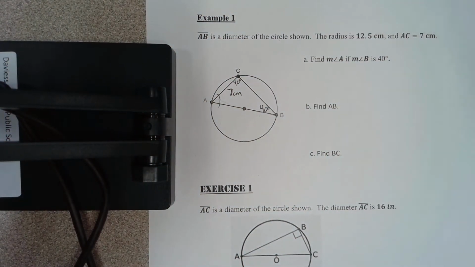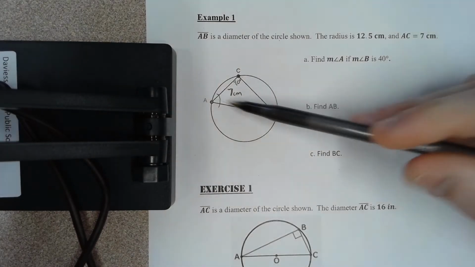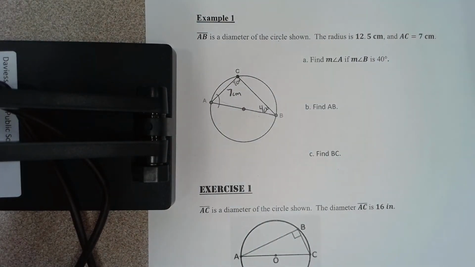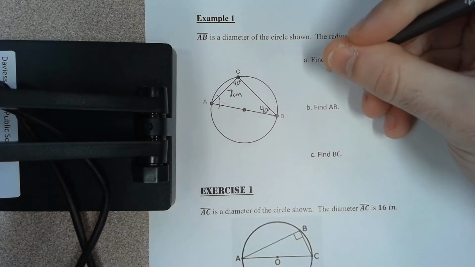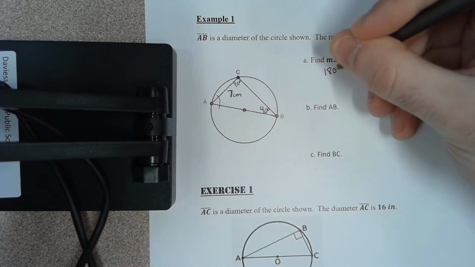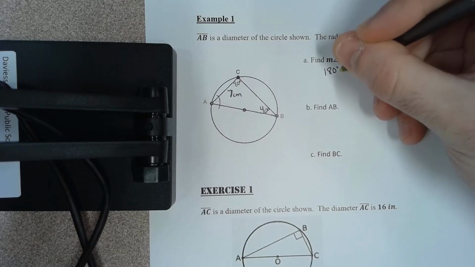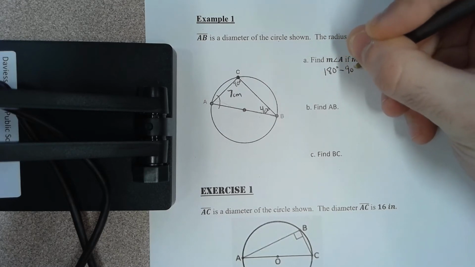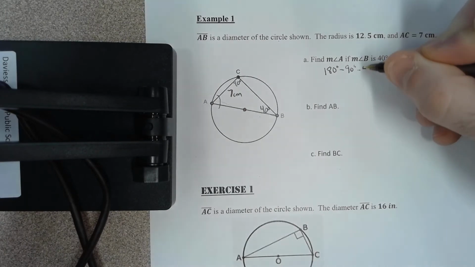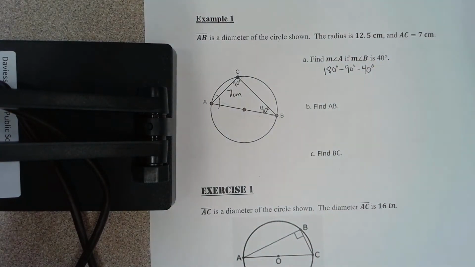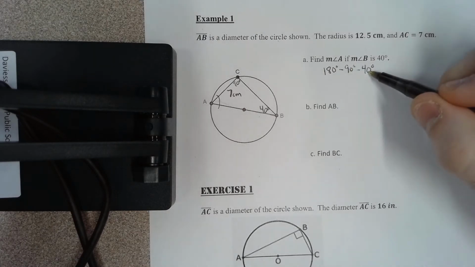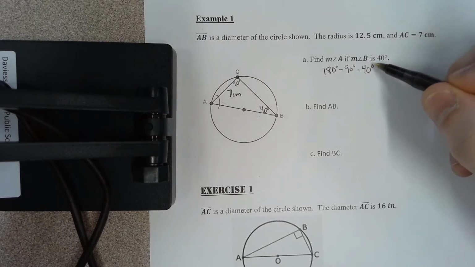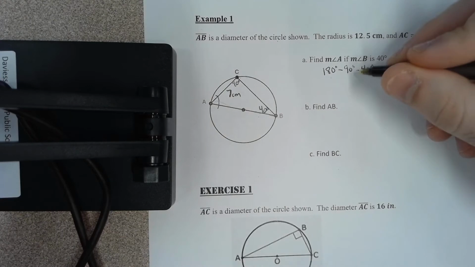So that just leaves us with what is the measure of angle A? Well, if you remember, all the angles inside of a triangle add up to equal 180 degrees. So measure of angle A is going to be 180 degrees, which is the total, minus 90 degrees, minus 40 degrees. 90 plus 40 is 130, 130 plus 50 is 180, so 50.